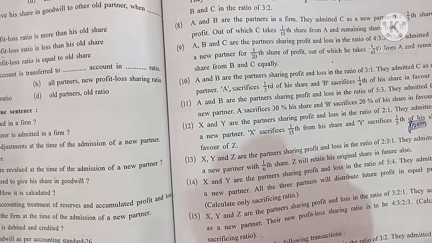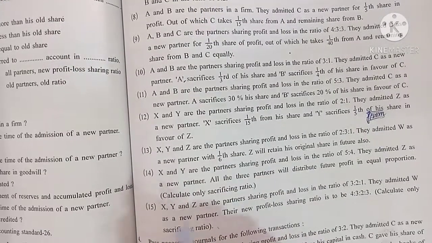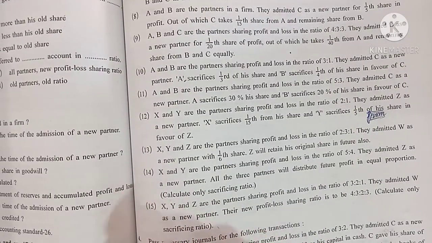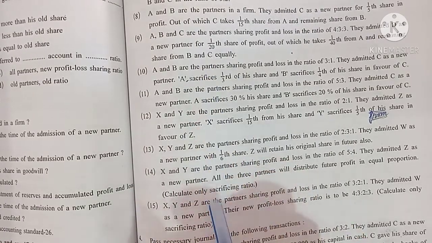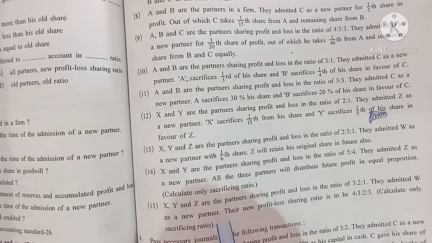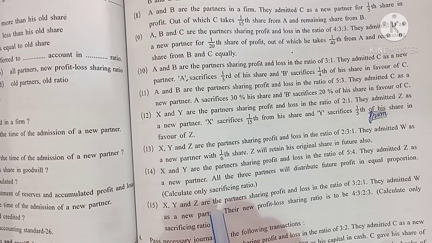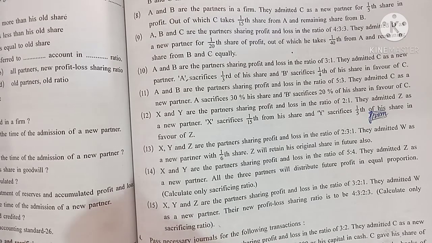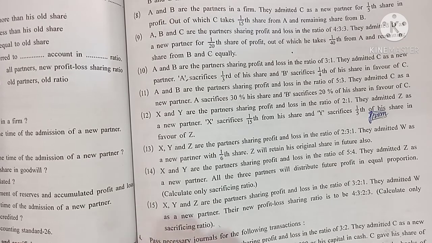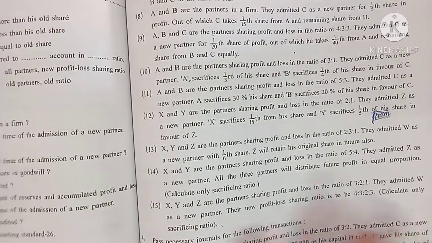The third question, page number 204, question number 3, has many short type questions. Though in this chapter short type questions are not coming according to your paper style, when you do the long sums, this calculation is also required. How you have to find the new profit and loss sharing ratio, the sacrificing ratio, and how to find the new ratio including the new partner who is coming. So you will do all this.